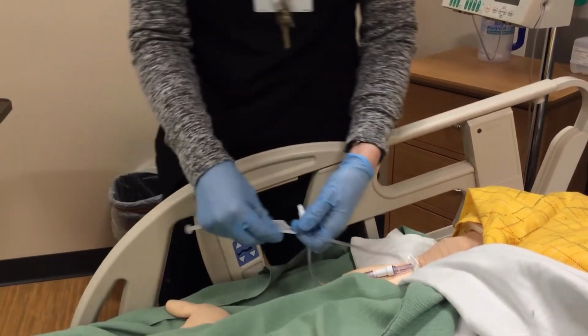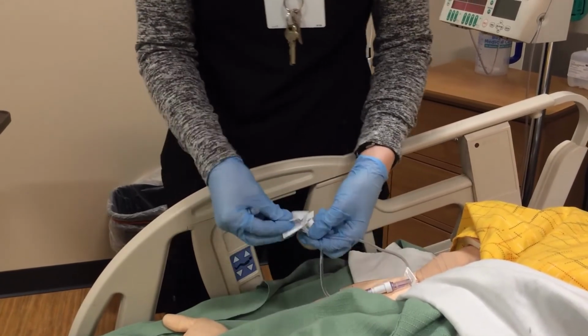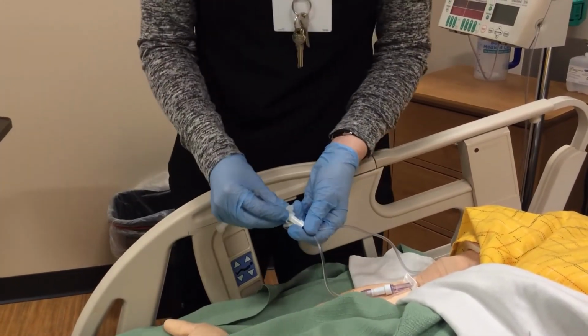Anytime that you leave that port, whether you touch it or not, really best practice is that you alcohol swab that port off again, okay?